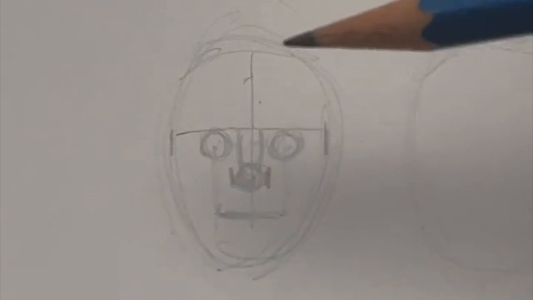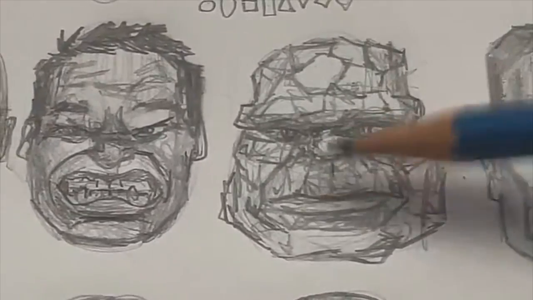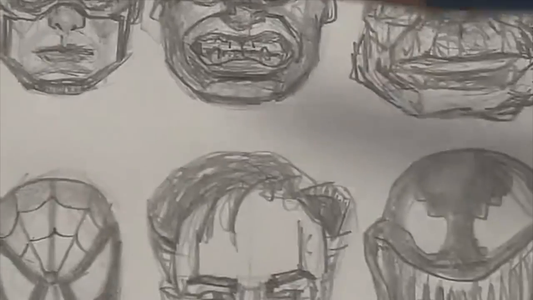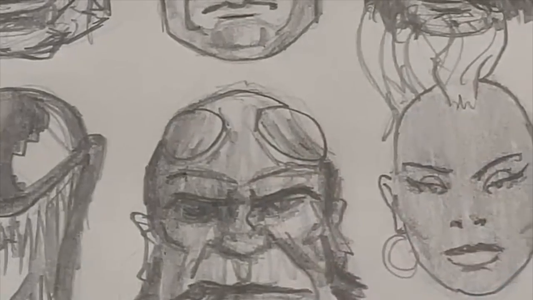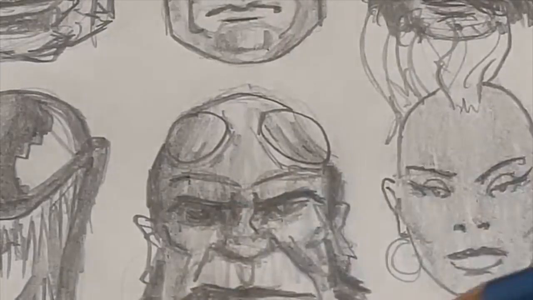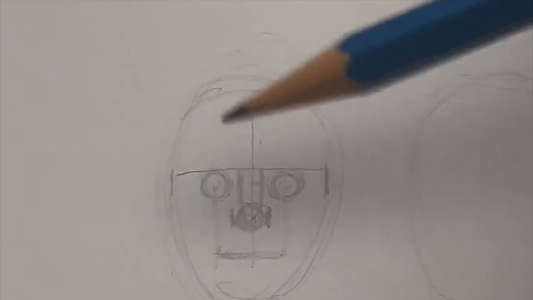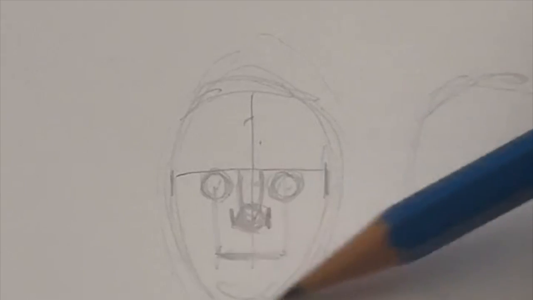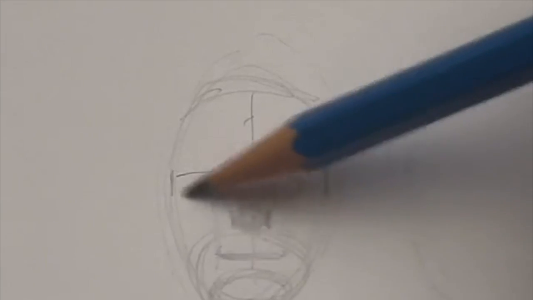The only exception would be characters that are massive, like the Thing or Hulk, Hellboy, that kind of thing, where they're just all lower mouth. So that's kind of the basic of it. After that, I'll go for a big circle where the muzzle is and a small circle for the chin.